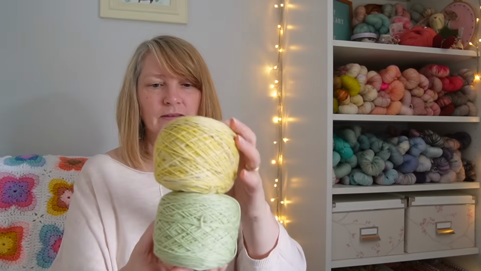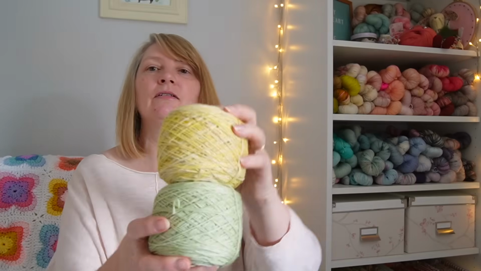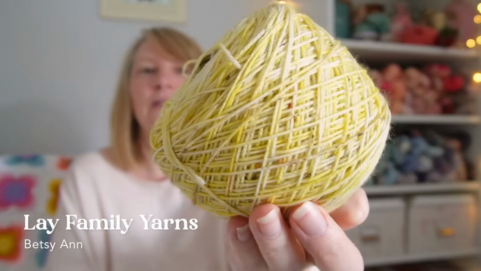And I thought of beautiful Kelly and Lay Family yarns, Kelly and Nick's yarns. And I thought, oh, she has so many. For a start, she has gorgeous variegated and kind of speckled yarns that are going to be perfect for this. And I know she has such a beautiful range of colours. She's going to have something I want. And she did. So a couple of them I've wound up already because I just couldn't wait to use them. So I've got this one, which is just perfect.